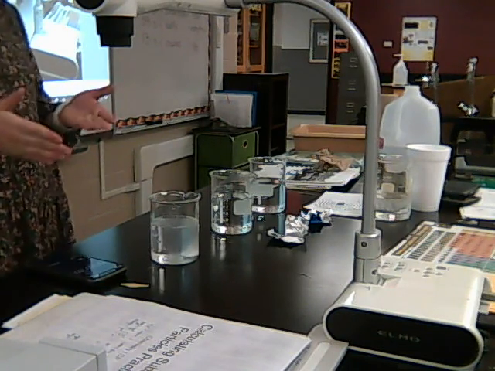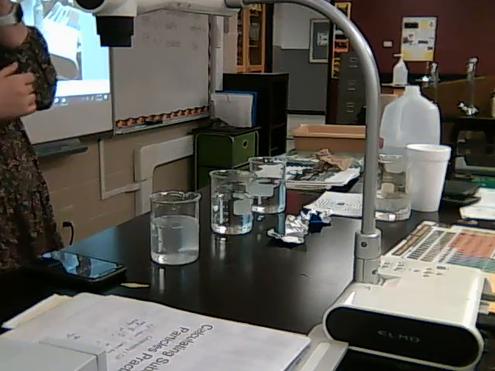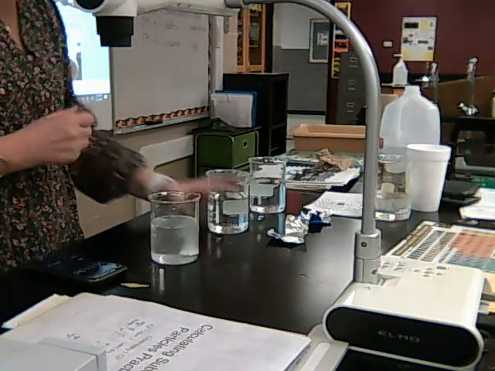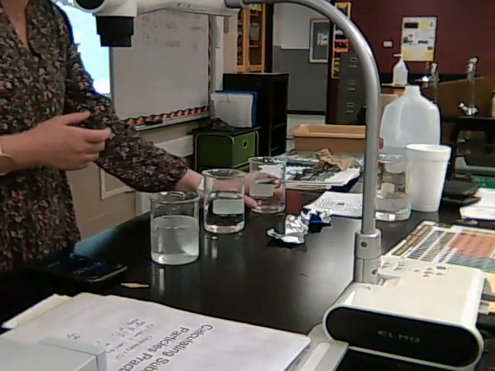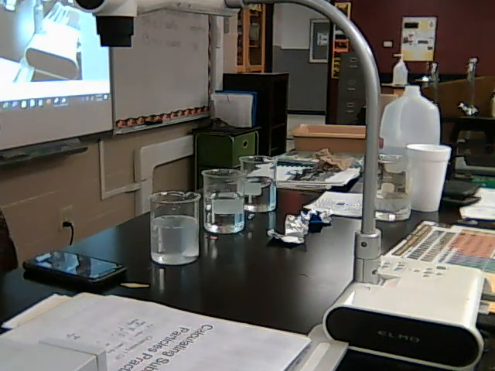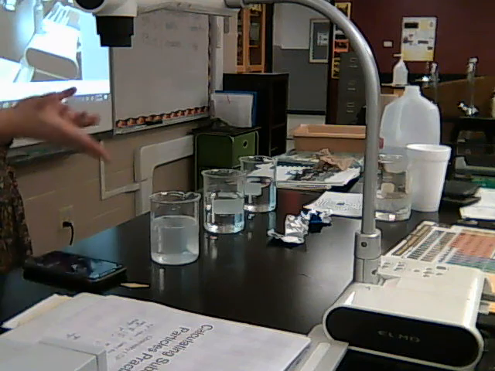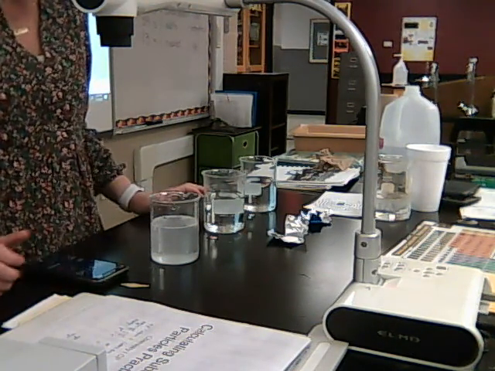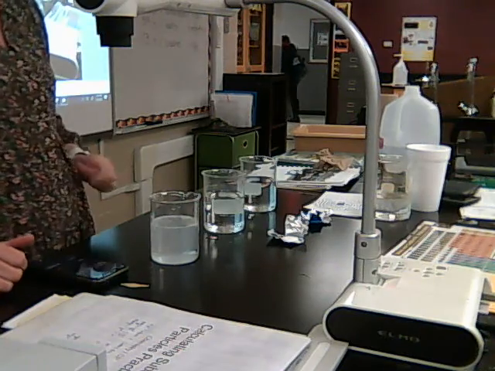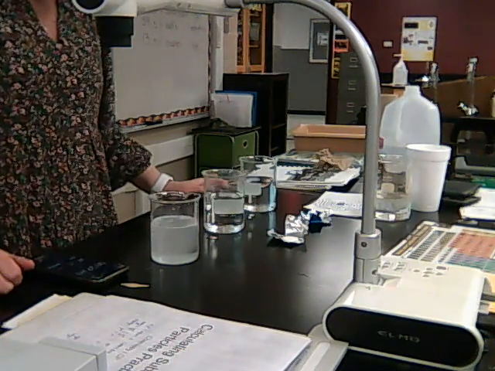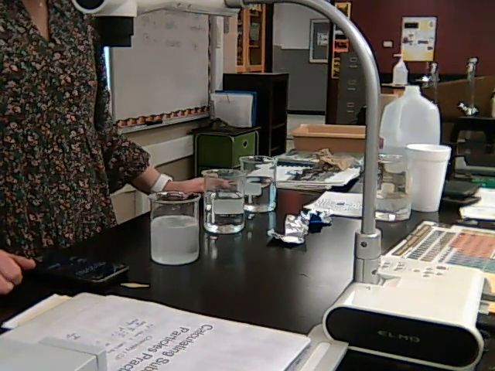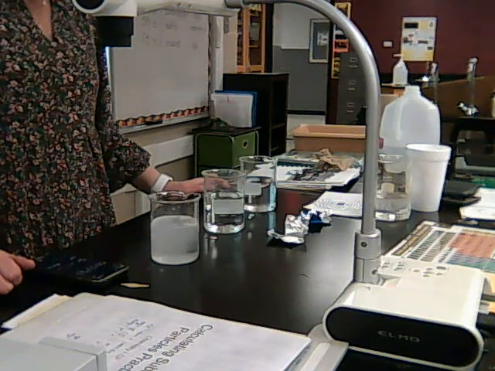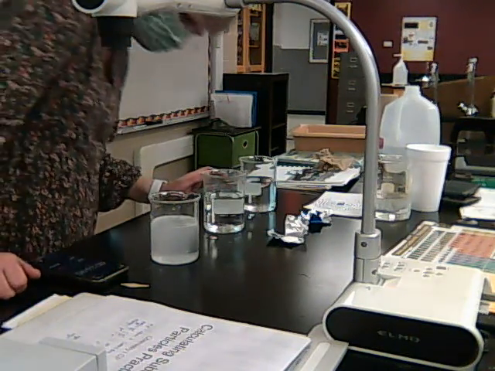Now notice that whole one in the room temperature water is going a little bit faster than it did in the cold water, but that's okay. We expect it to, don't we? Because warmer temperatures make reactions happen faster. That room temperature is warmer than cold was, so it's probably going to be less than 144 seconds. It's down there.